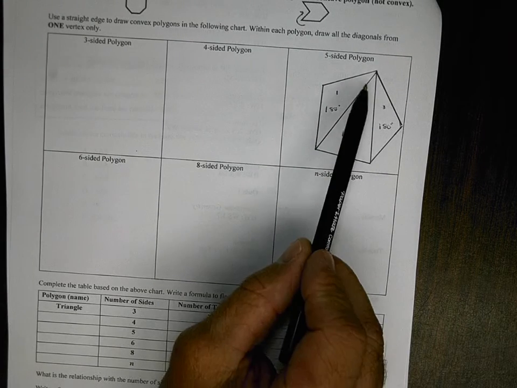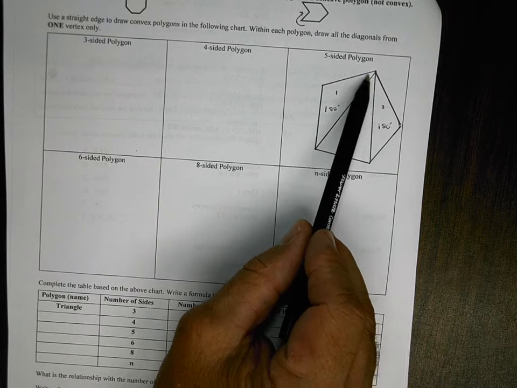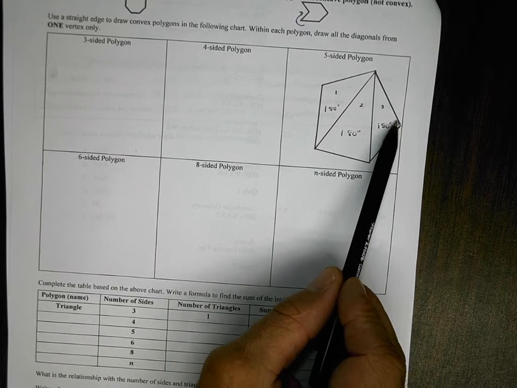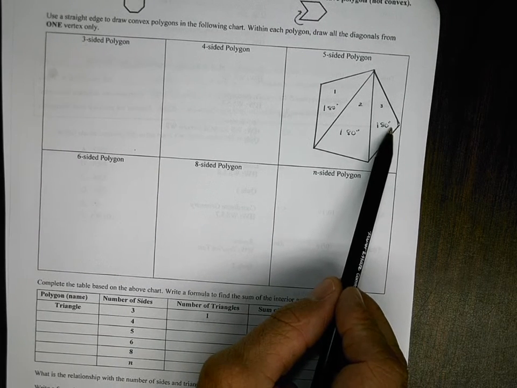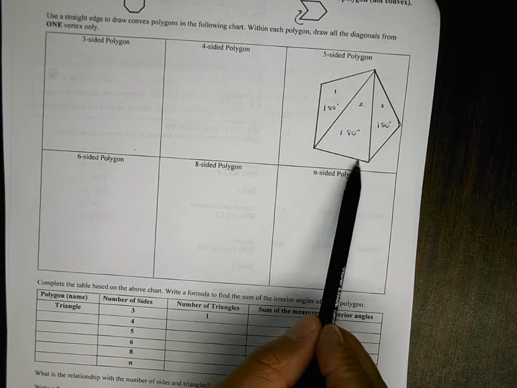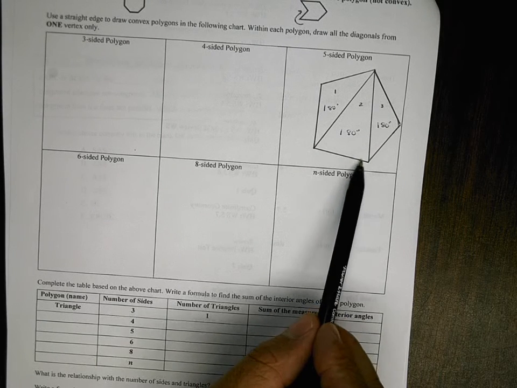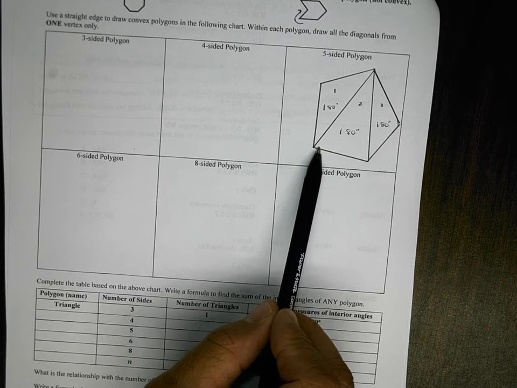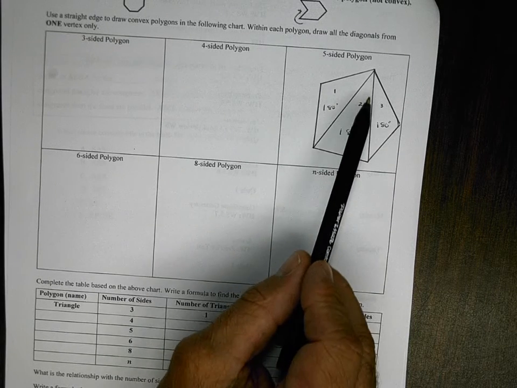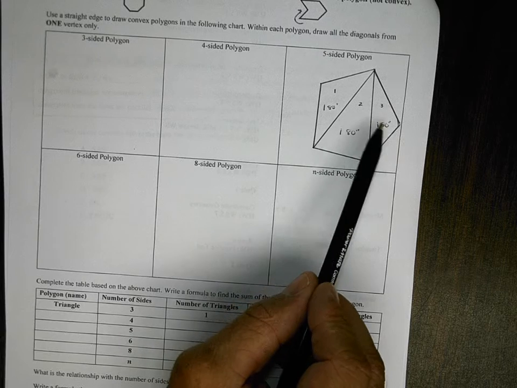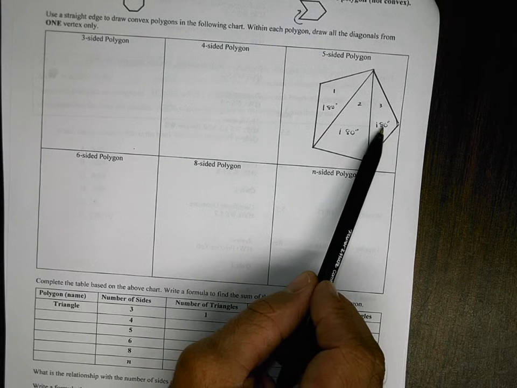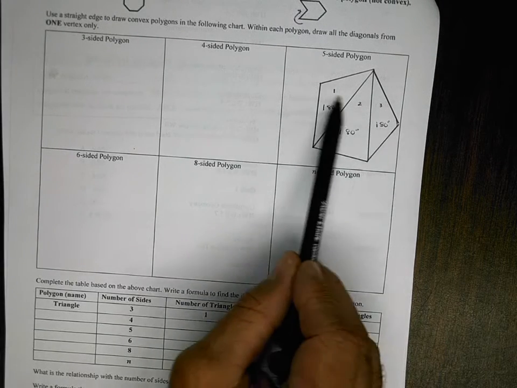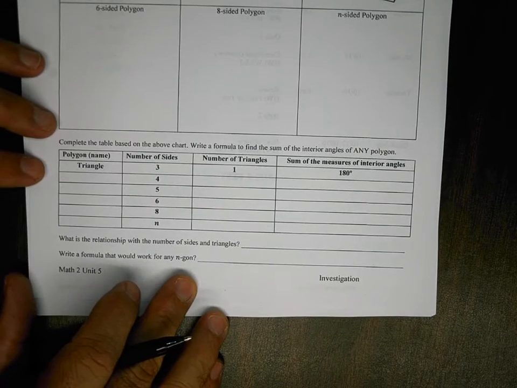For instance, these 3 angles make up this angle of the pentagon. This angle of the triangle is one of the angles of the pentagon. These 2 angles of these 2 triangles make up this angle. Obviously, these 2 angles make up this one. This one stands alone. So clearly, if each triangle has interior angles of 180, the pentagon must have interior angles of 3 times 180, or 540. Great job.